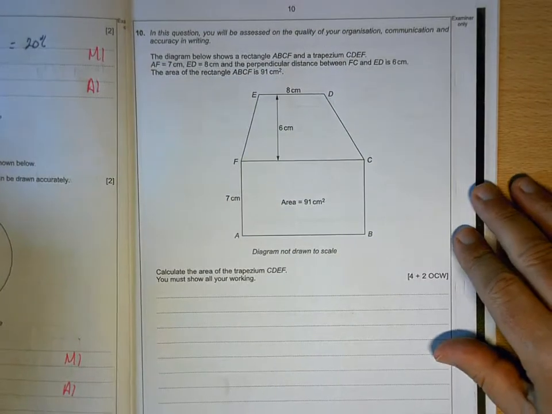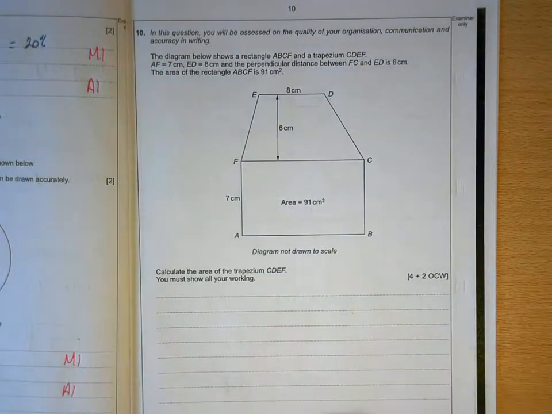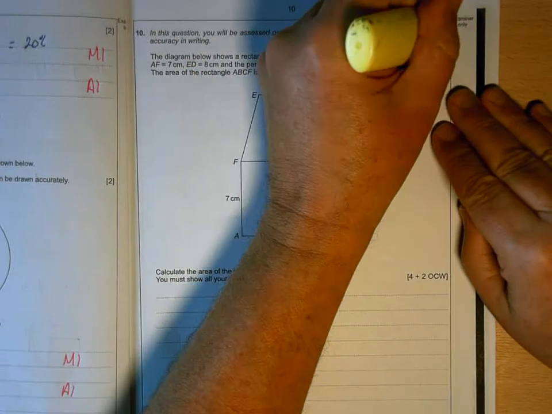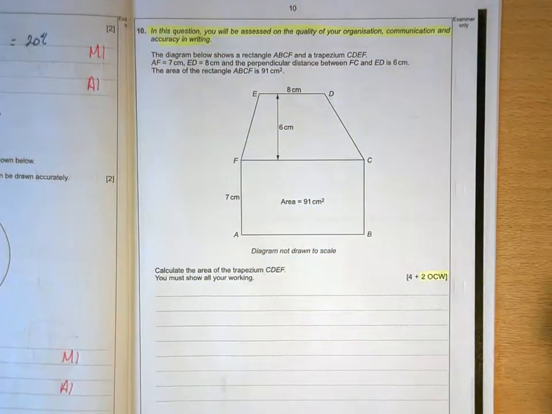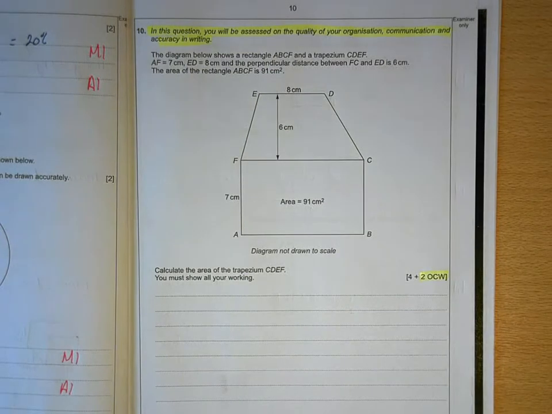Okay, question 10. So this is the question where you've got an extra 2 marks for how you organize your work. Okay, so you need to have a structure to what you're trying to do and be able to communicate that.